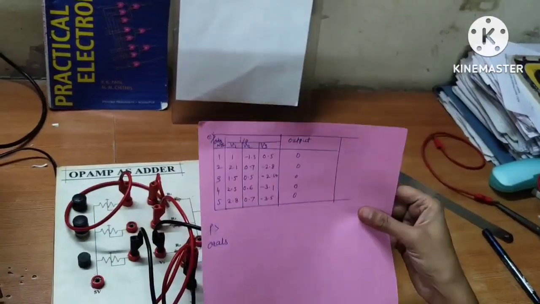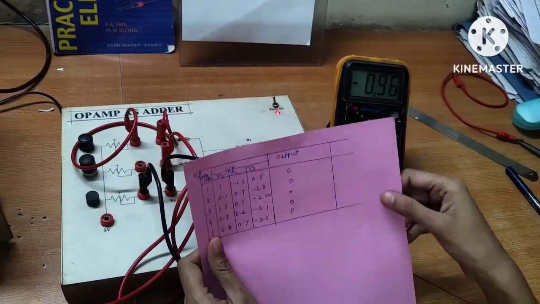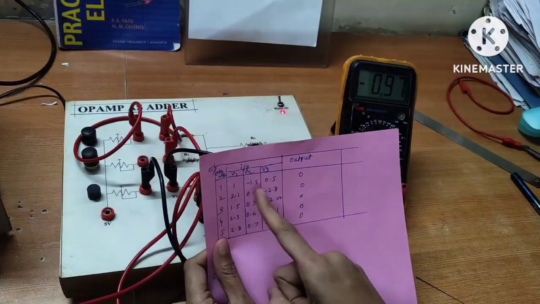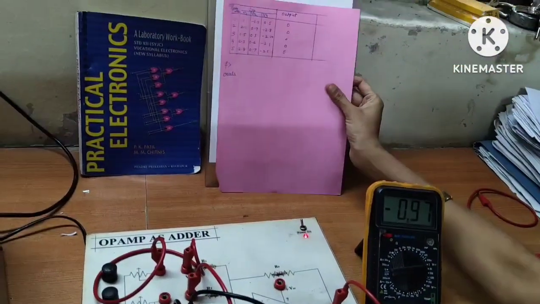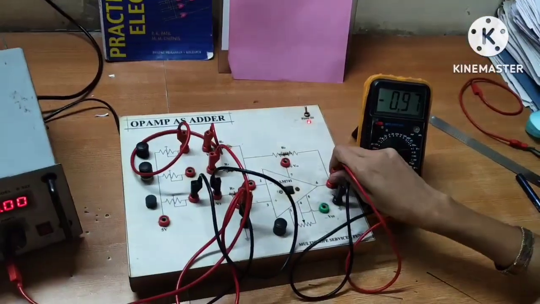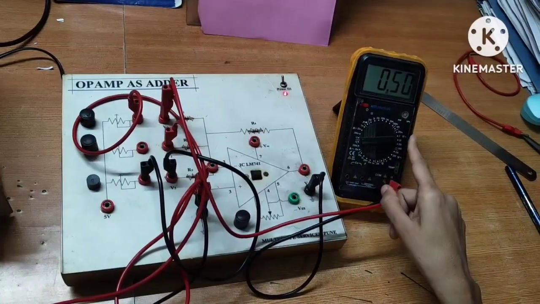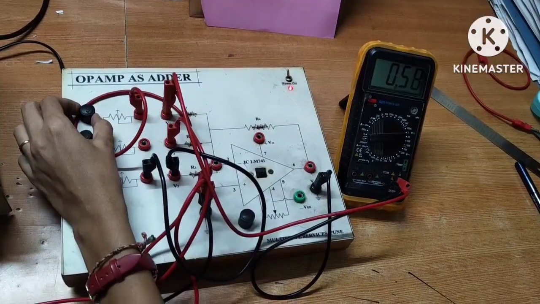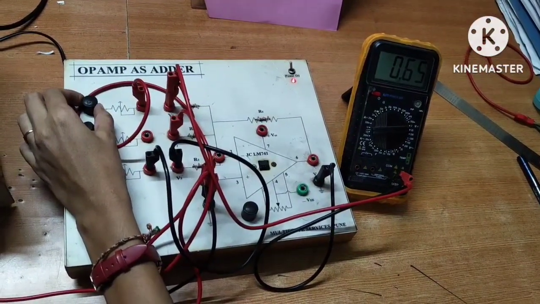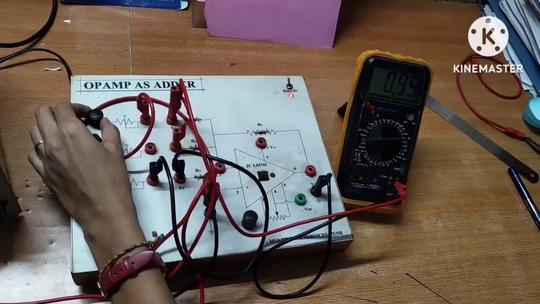Now in part E, you have to adjust the output of this adder circuit to 0 without giving input 0. So we have to adjust the output to 0. Now see how we can adjust in part E. For example, first we have to adjust this input voltage to about 1. So I will vary this potentiometer. See, this is here 1, right?